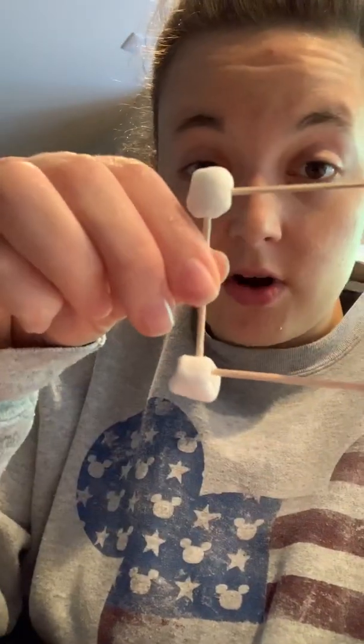So I started with a square. Okay, here's my square. Now I need to make this into a 3D shape. So I'm just going to continue adding toothpicks to make it popped up. Popped up shape. Okay, that's what it looks like so far. I'm gonna add some more marshmallows to the top.